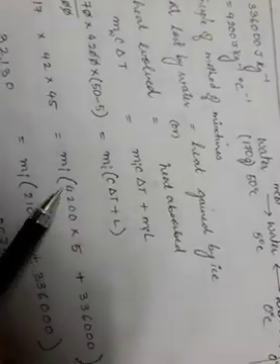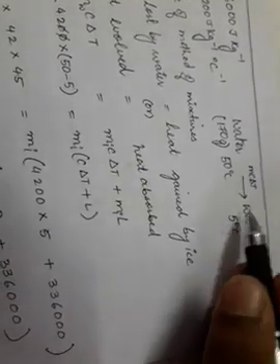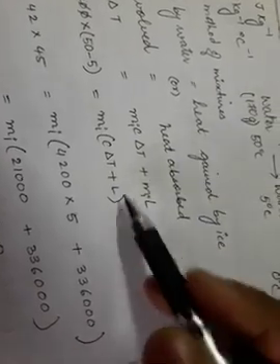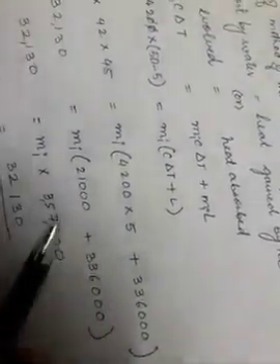Clear? So you have to write 4200 into 5, that is the change in temperature, 0 to 5. Now 5 minus 0 is 5, and then mL, so latent heat is given here, 336,000. Okay, and then you add it up, you get this answer.